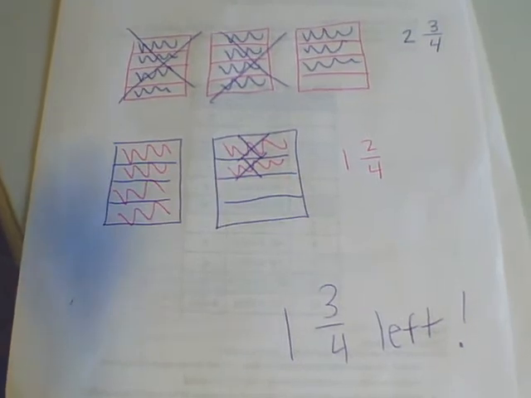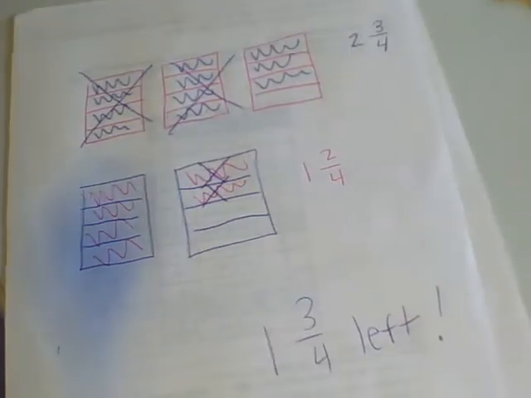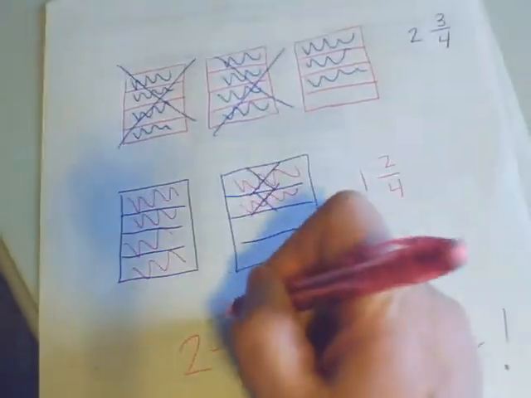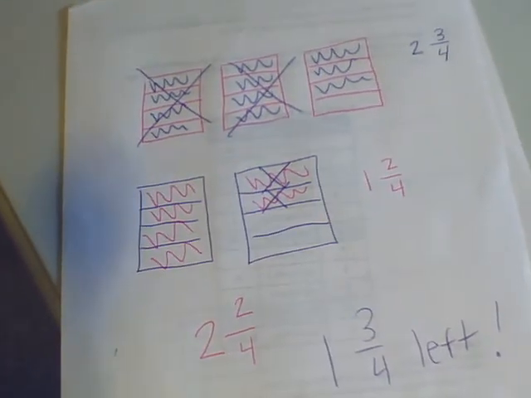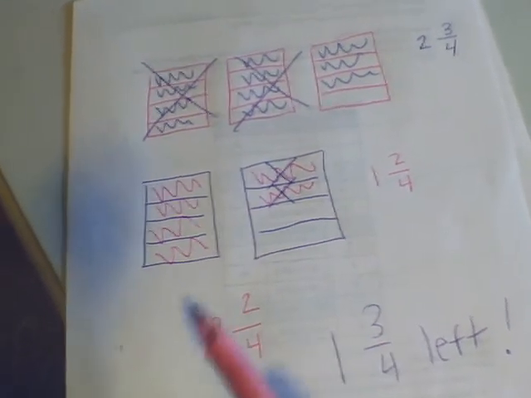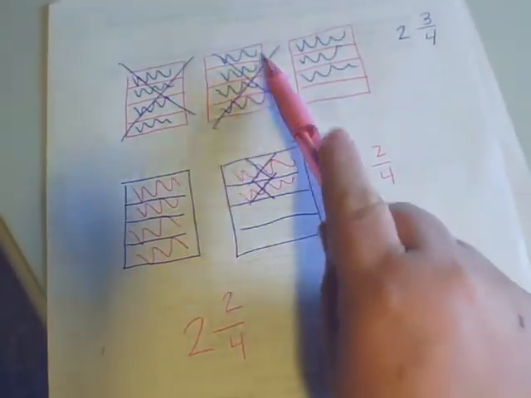So how much did they drink? Well, let's figure out, what did we X out? We X'd out 2 wholes and how many fourths? 1, 2 out of 4. So if there were 1 3/4 left, that means how much did they drink?